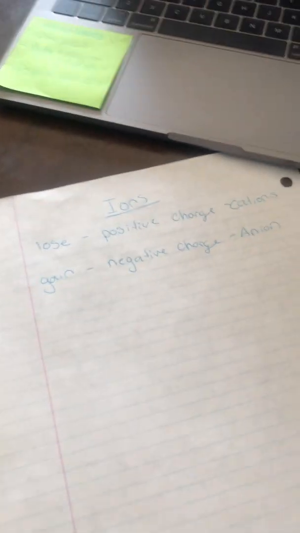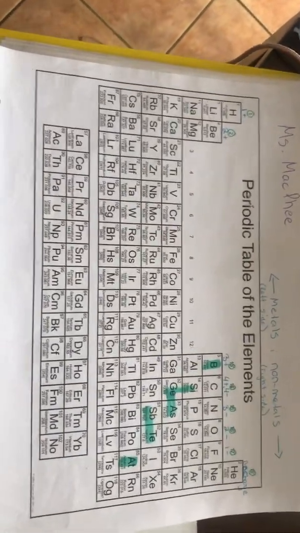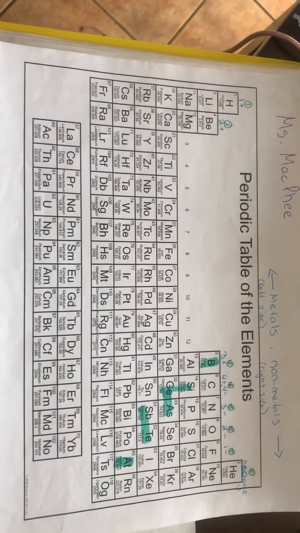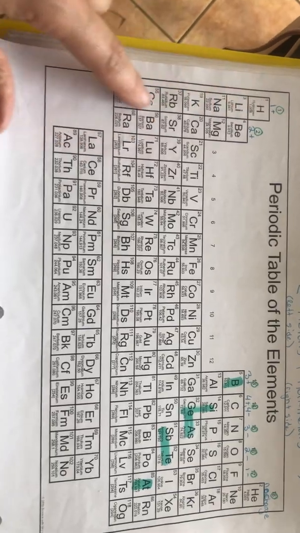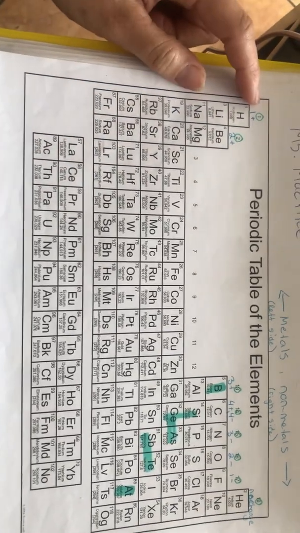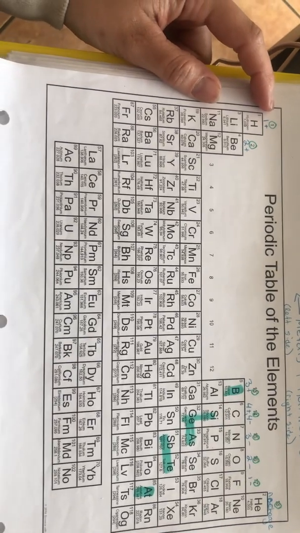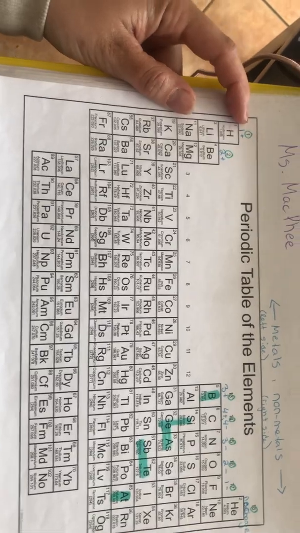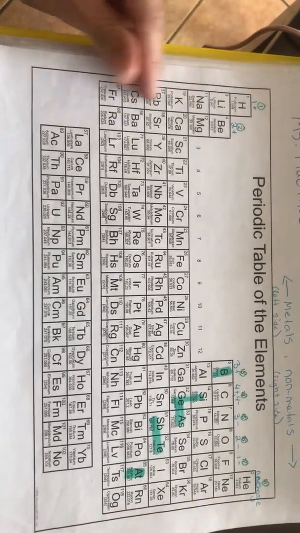Okay. So, depending on which element you are, you will either become a cation or an anion, and I'm going to tell you how you know which one. Helium and every other element in this column only has 1 valence electron. It needs 8 to be stable. It is way easier for it to lose 1 than to gain 7. It takes way more energy to gain 7 than to lose 1. So, everyone in this column is going to lose 1.